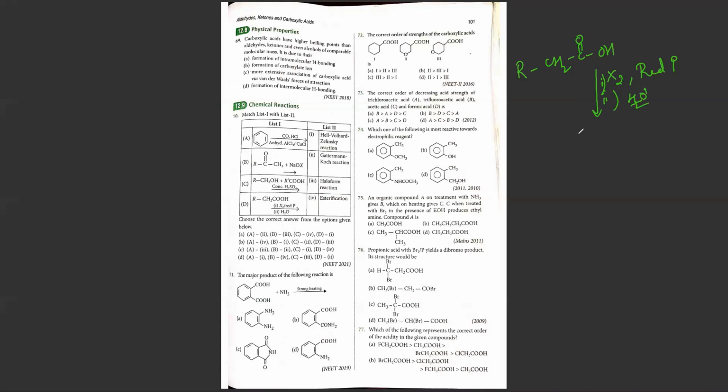So this is the Hell-Volhard-Zelinsky reaction. So option A is the right answer. Like this, if you know at least two name reactions, then you can guess the options. So A is the answer.